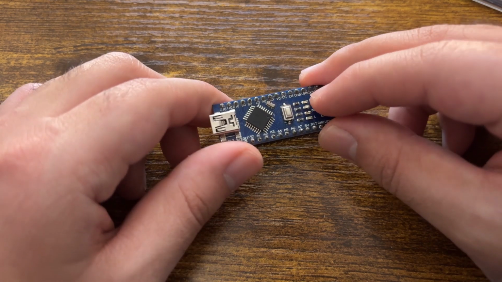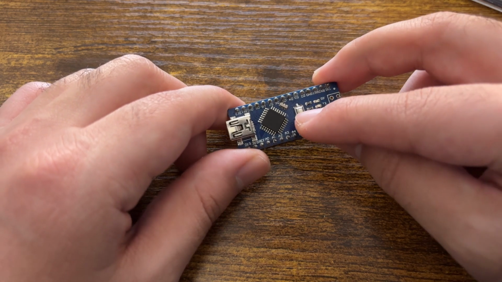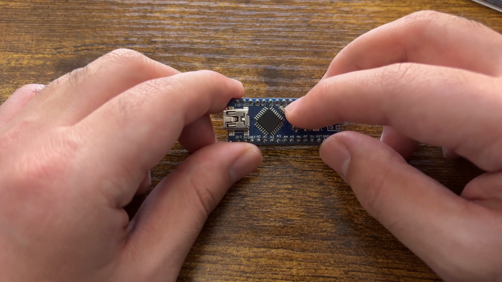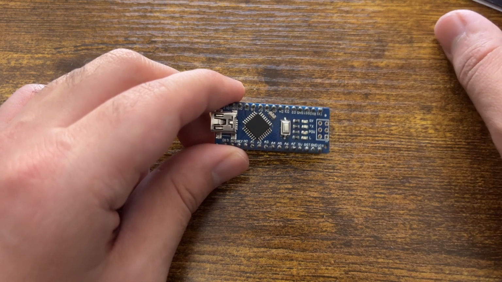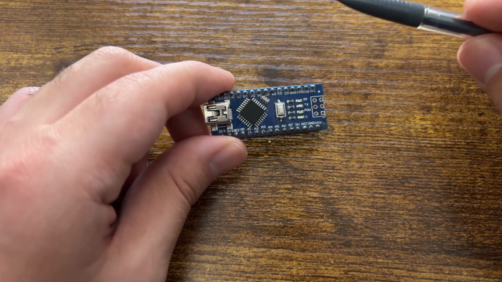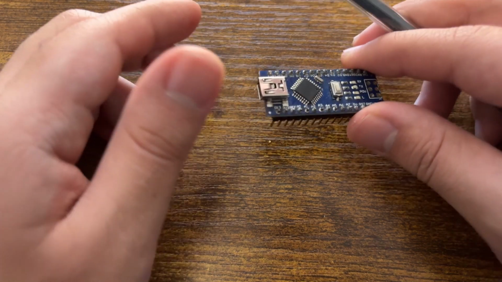On the Arduino board, we also have this button, which is the reset button. So when we press it, it will just restart our Arduino. We have a crystal oscillator, which is this small silver thing, which just tells our Arduino what clock we have, what time we have.